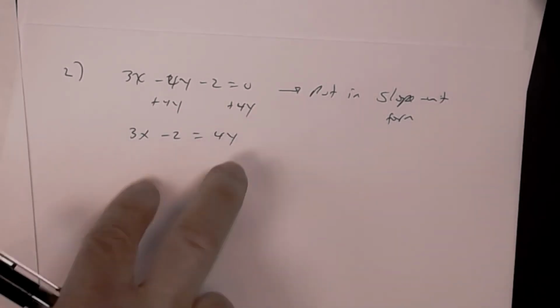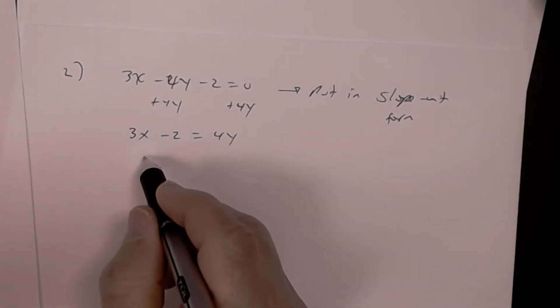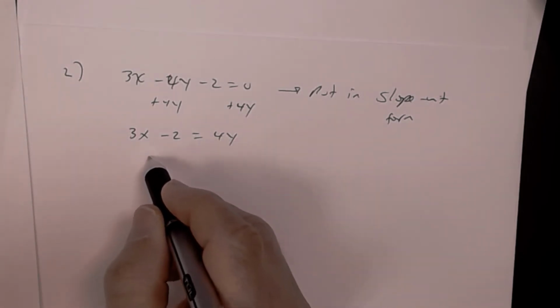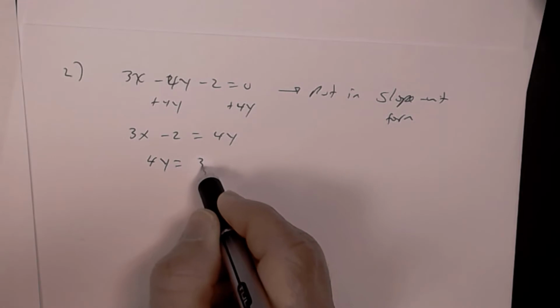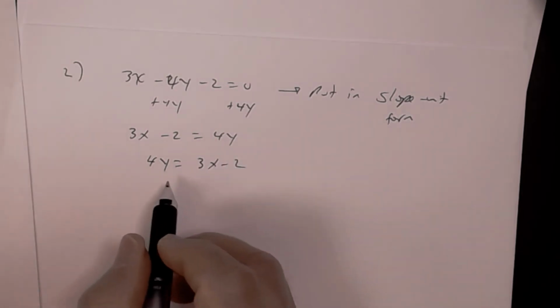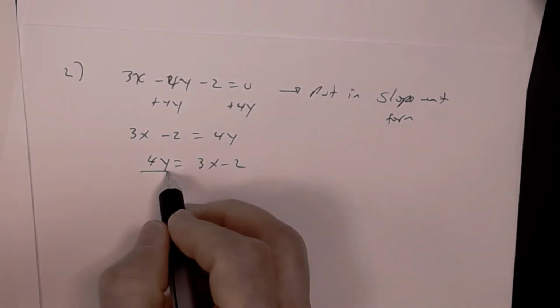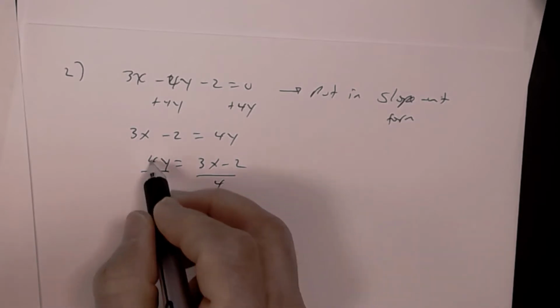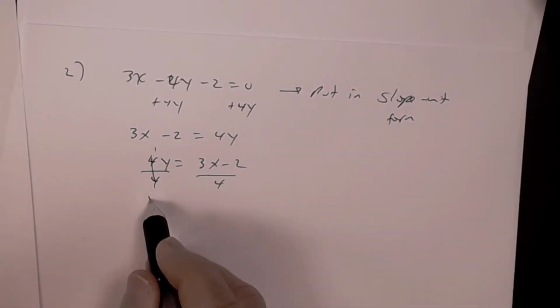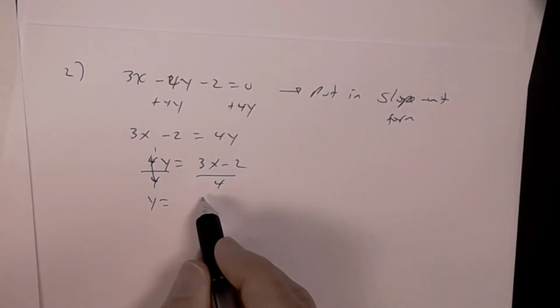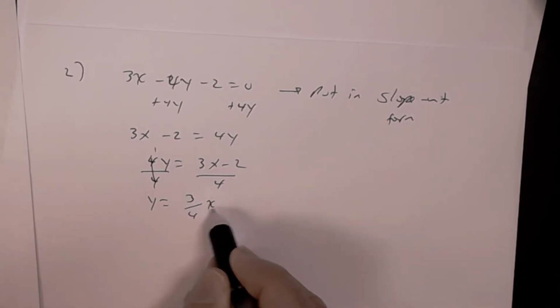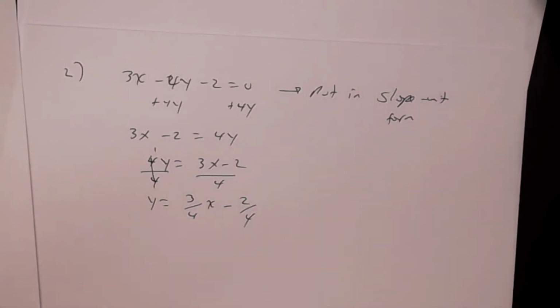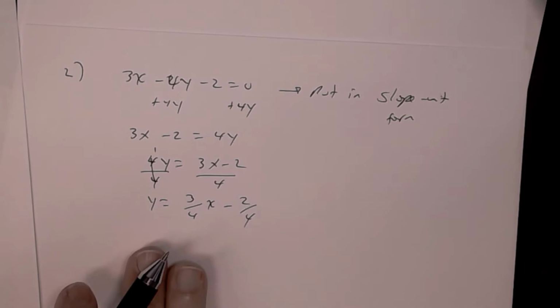All right, and then I'm going to just go ahead and transpose the sides of the equation. So 4y equals 3x minus 2. All right, then I've got to get y by itself, so I'm going to divide both sides by 4, just like this. And so I get y equals, I'm going to write this as 2 fractions, so 3/4 x minus 2/4. Okay? Now, all I needed to know now was just the slope, right?